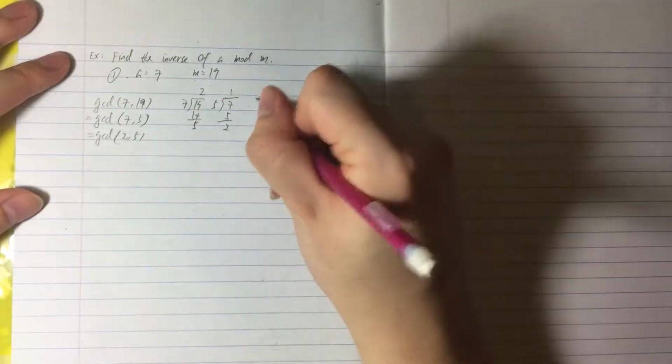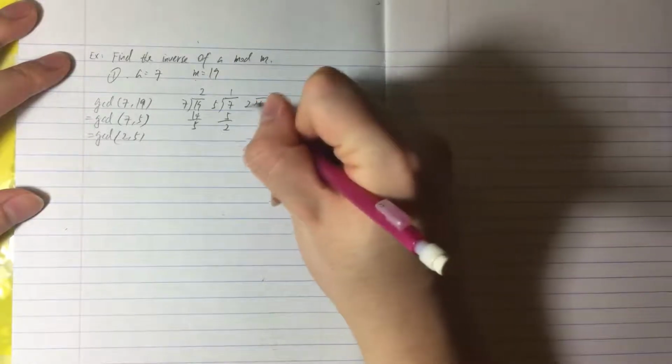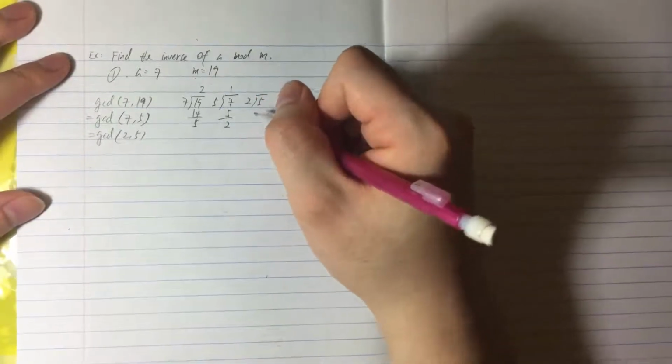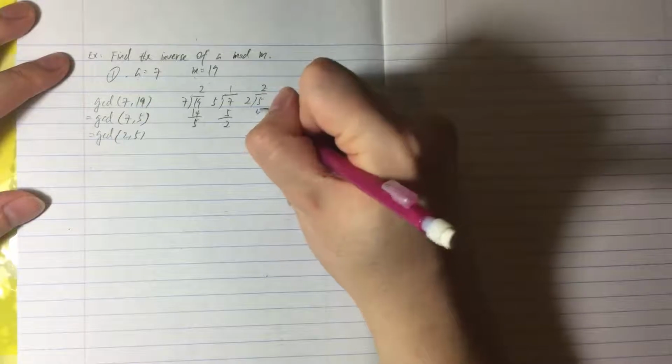Then replace the larger number with the remainder. Next, keep dividing. Take the larger number, divide by the smaller number. 5 divided by 2. 2 goes into 5 two times. 2 times 2 is 4. Remainder is 1. Then replace the larger number with the remainder.